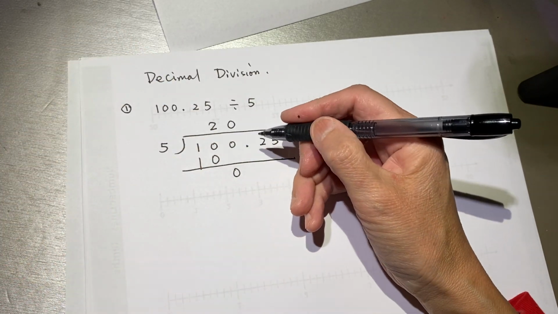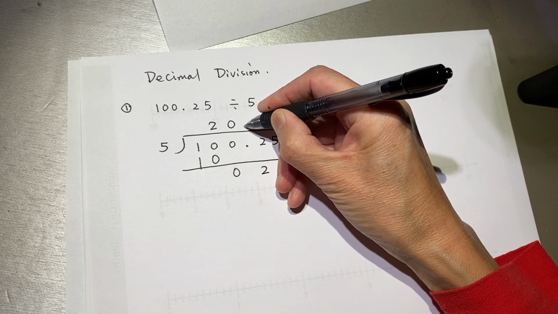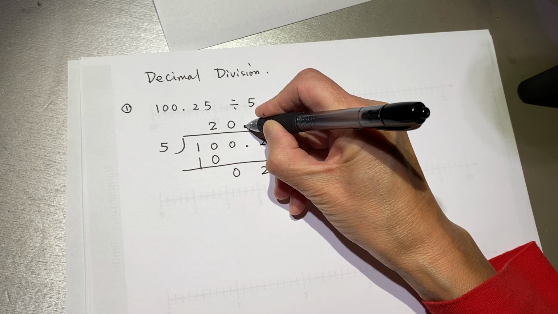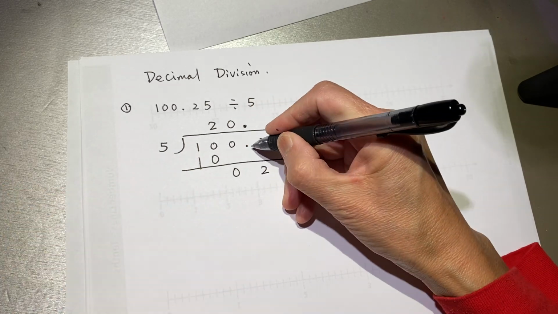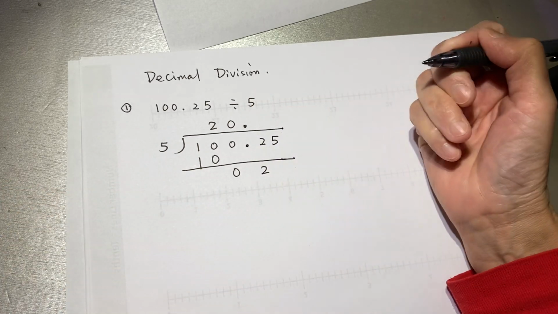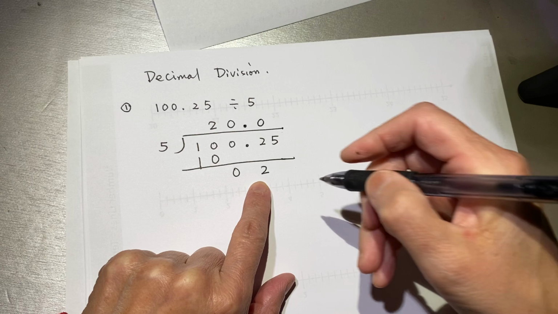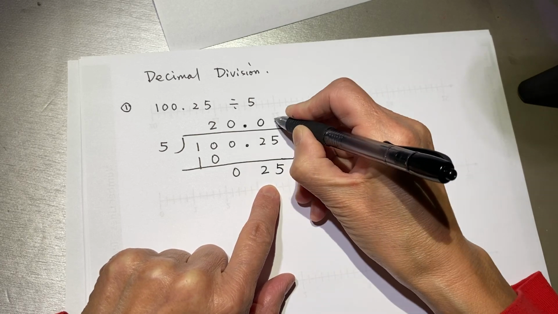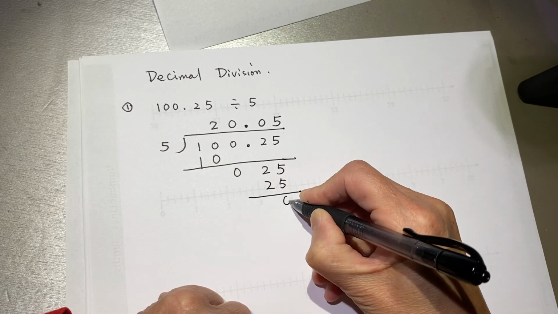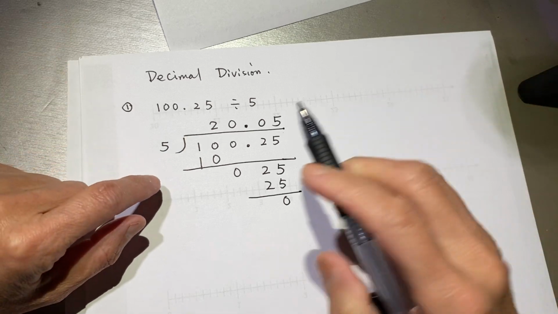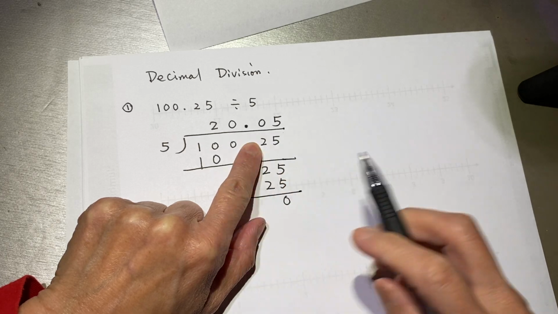Okay, make sure now you write down the decimal point exactly in the same place. Wherever the decimal point is on this line, you write the decimal point here. And keep on doing it: 0, 5 into 25 is 5. So simple. Exactly the same as a division without the decimal.